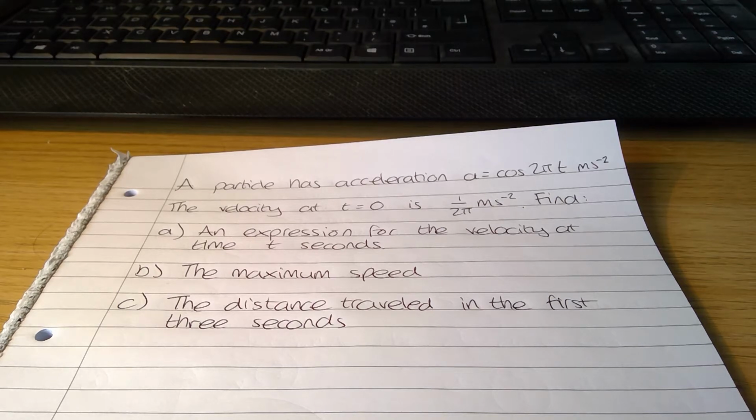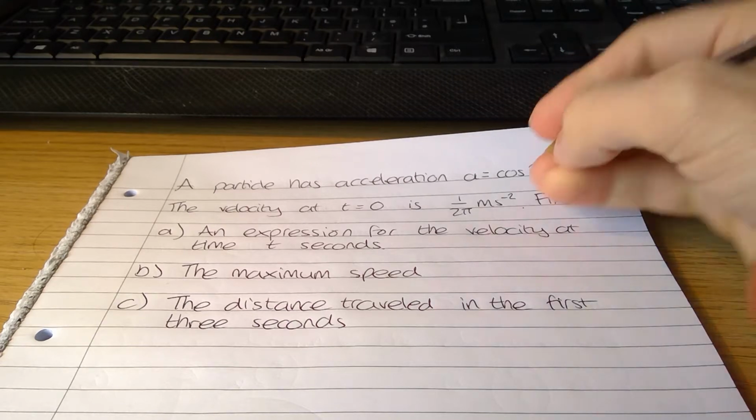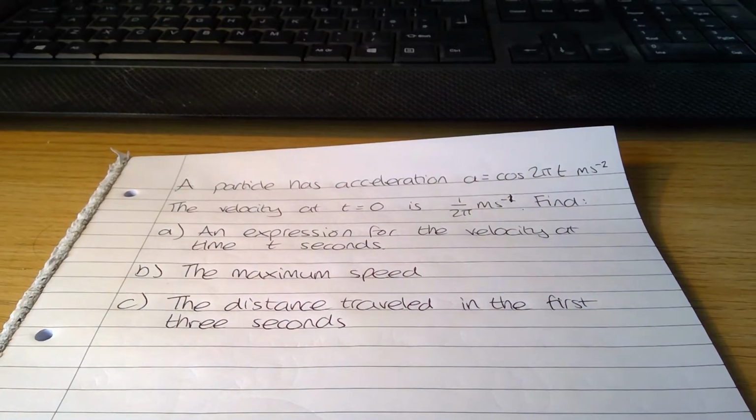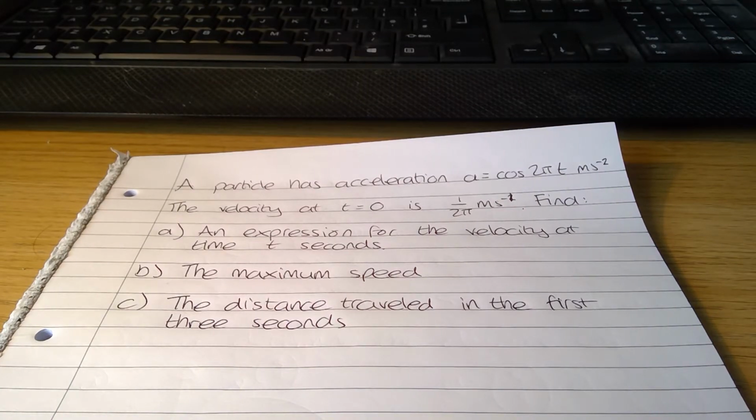Okay, so this example is to do with variable acceleration in one dimension. We've got a particle with acceleration a = cos 2πt meters per second squared. The velocity at t = 0 is 1/2π meters per second. Find an expression for the velocity at time t seconds, the maximum speed, and the distance travelled in the first 3 seconds.